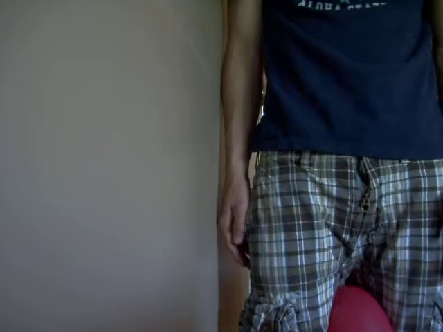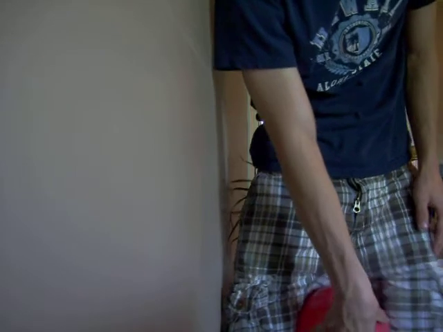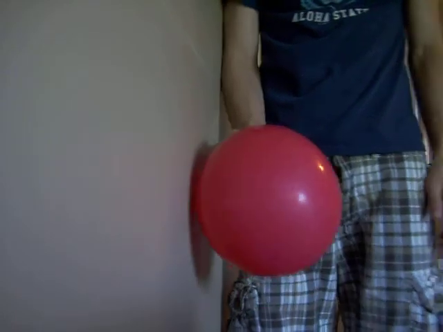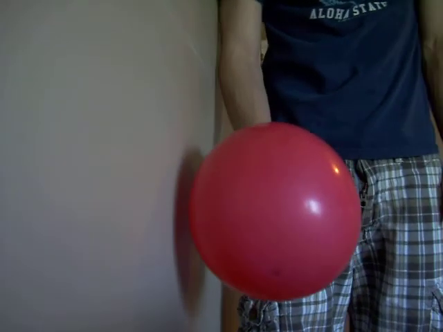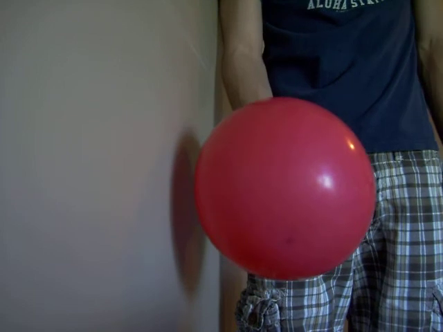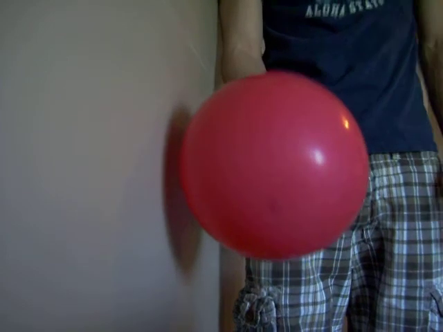In the next trial, I am going to hit the balloon on the wall, simulating an airbag in a collision. The impact is completed over a longer period of time, and the force on the hand is less. This less force could be enough to save a life in a car crash.